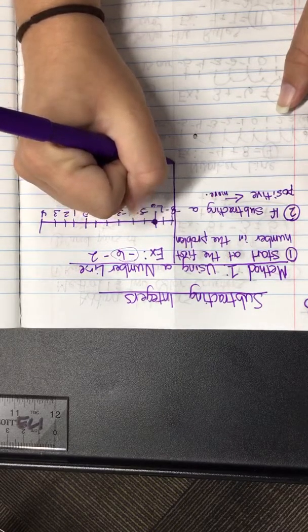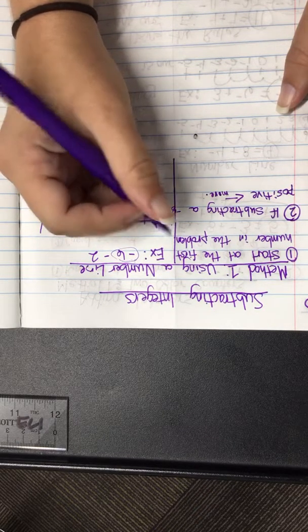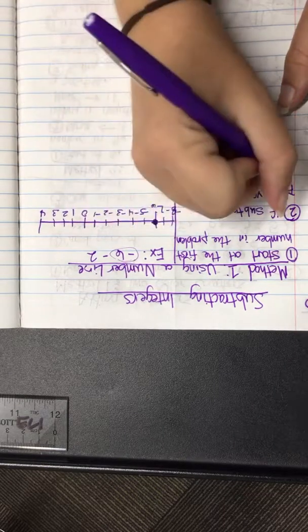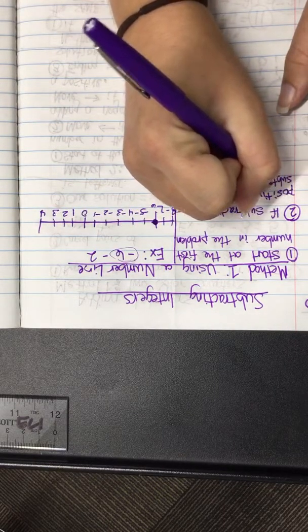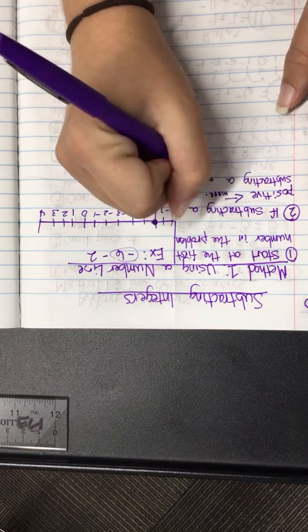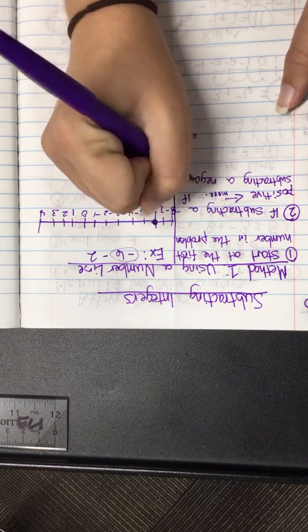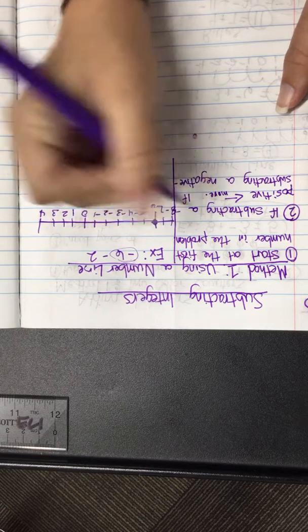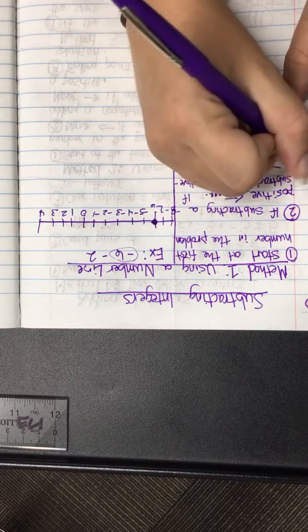Now, there are going to be some types of problems where we're actually subtracting a negative. And if that shows up, we're going to move right.